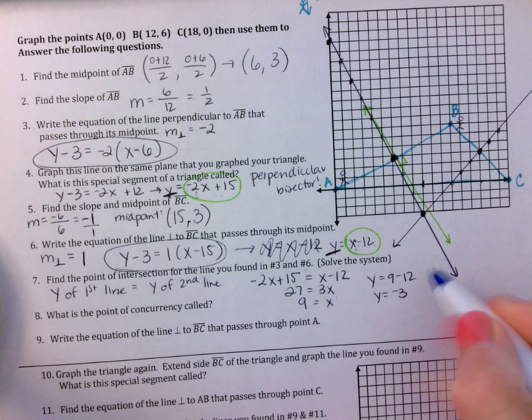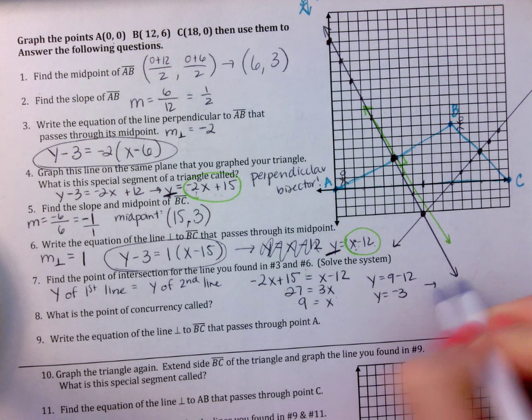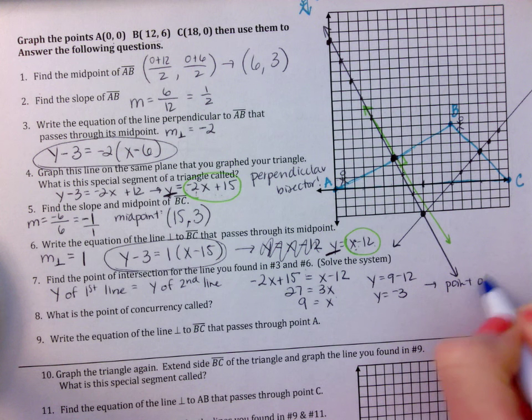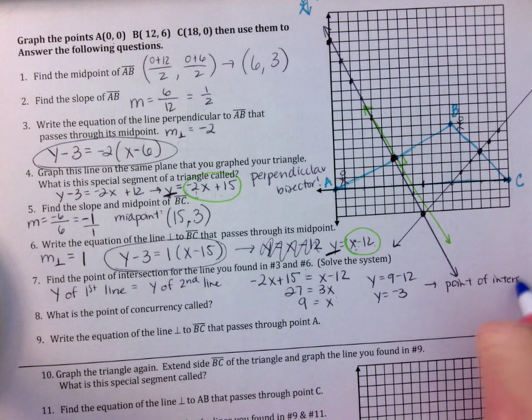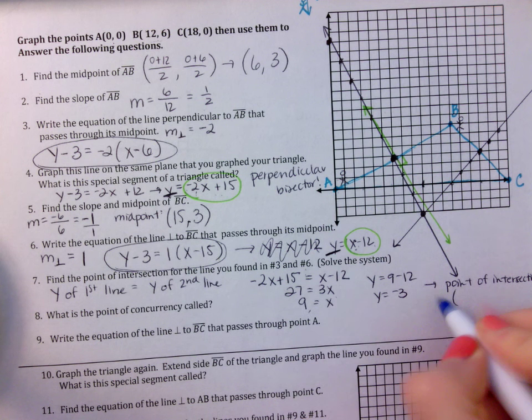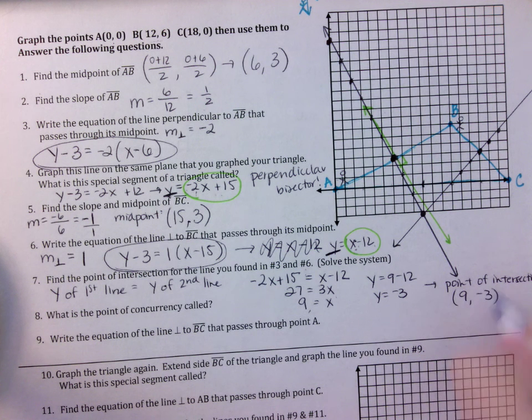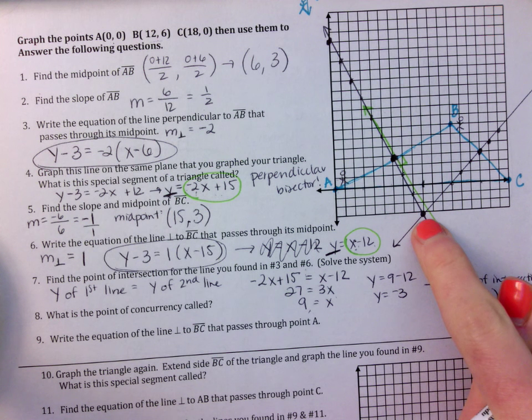So the point of intersection then is just my x that I just found, 9, -3. That is approximately where these two come together. Okay.